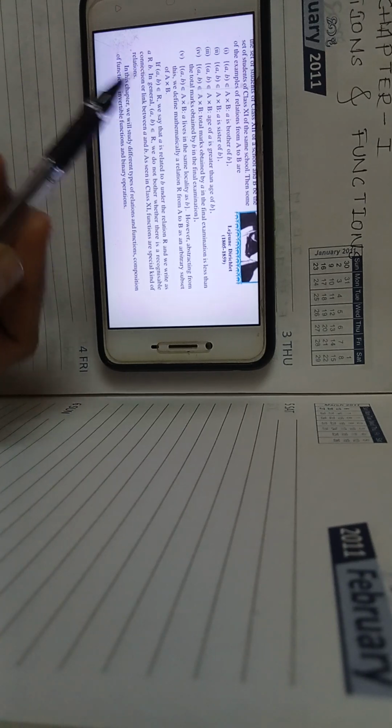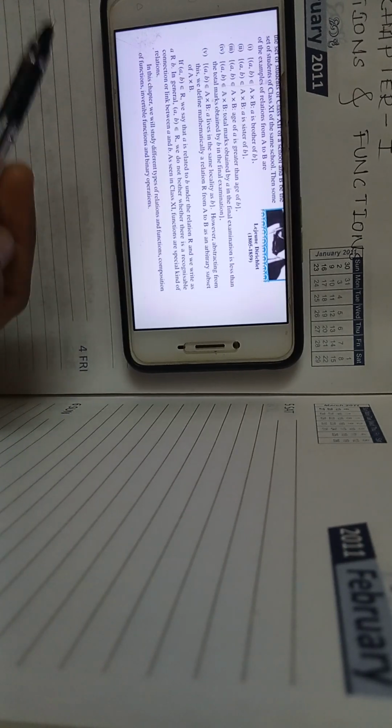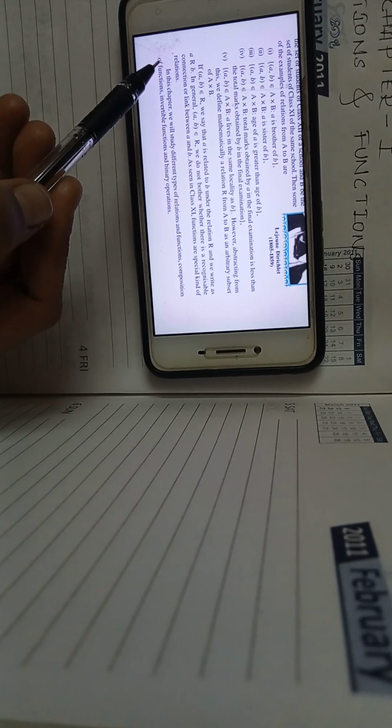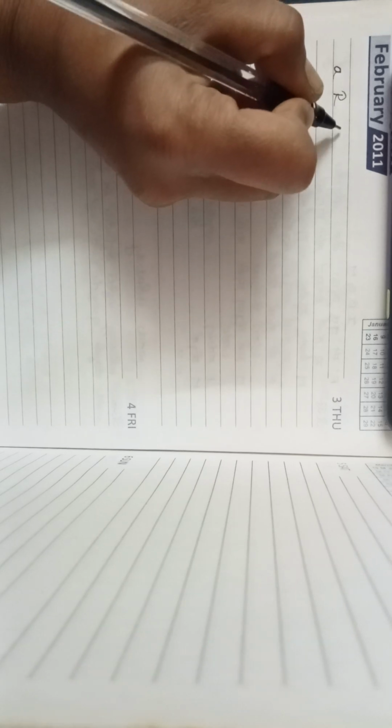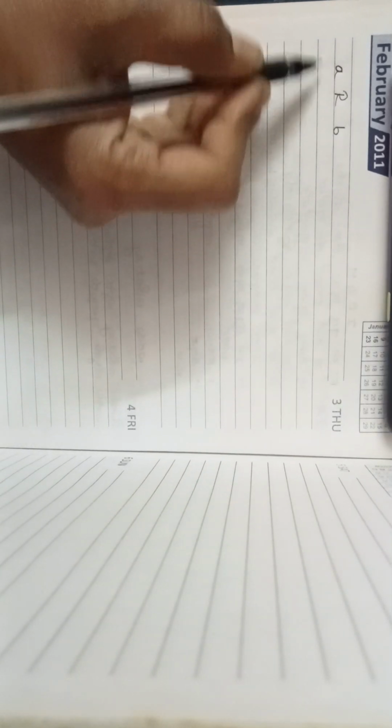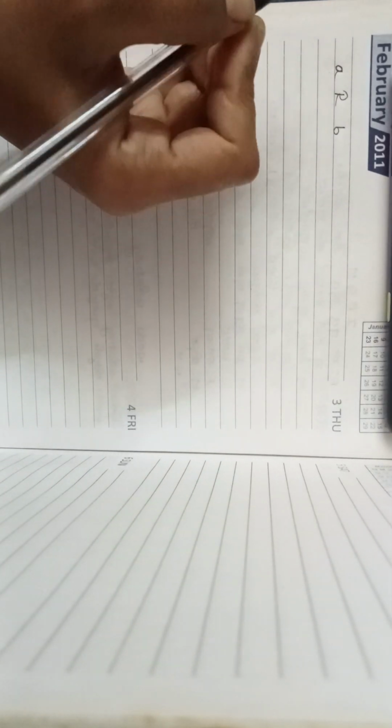These are some examples, and we can write "a is related to b" as a R b. So this represents a is related to b.